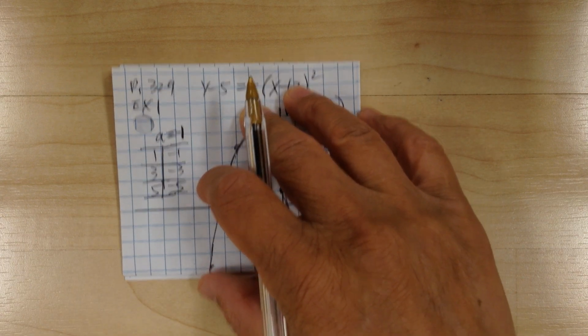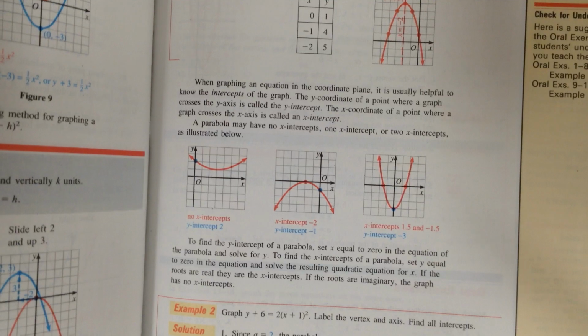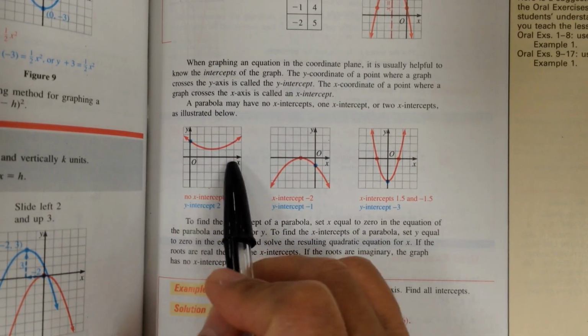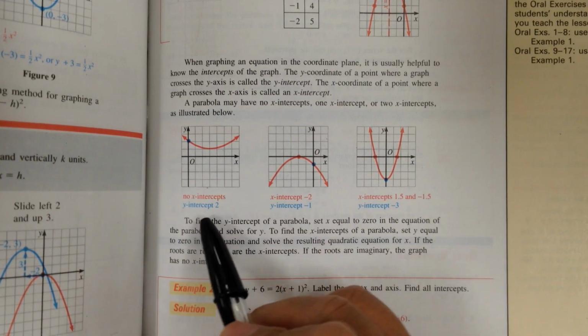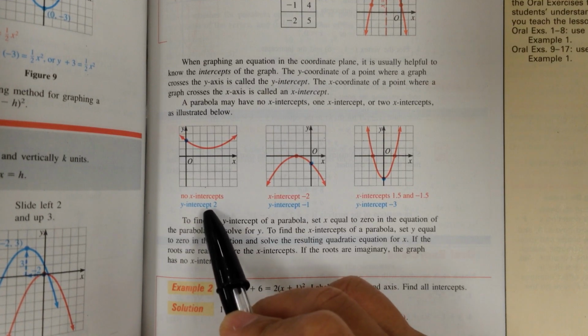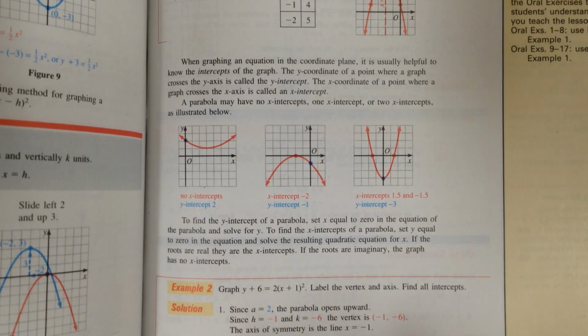Okay, the next part, you talk about intercepts. Intercept is where it crosses over the axes. So when you have a graph like that, there will be no x-intercept because it does not cross over the x. And in this case, it crosses over the y at 2, so the y-intercept is 2. So again, intercept is where you cross over the axes.